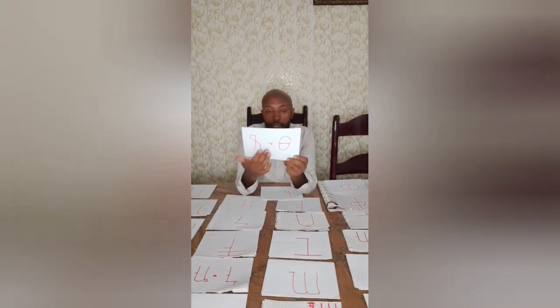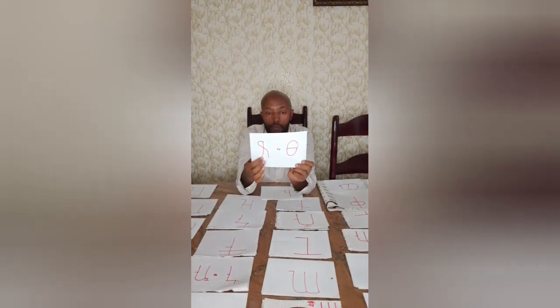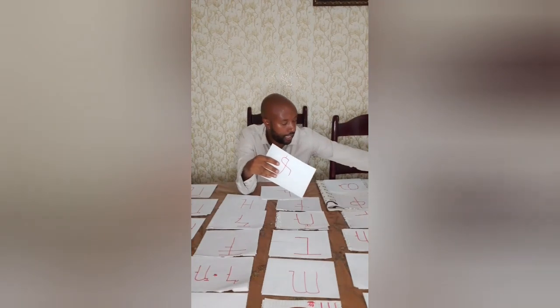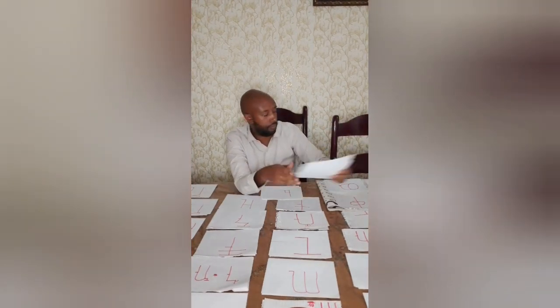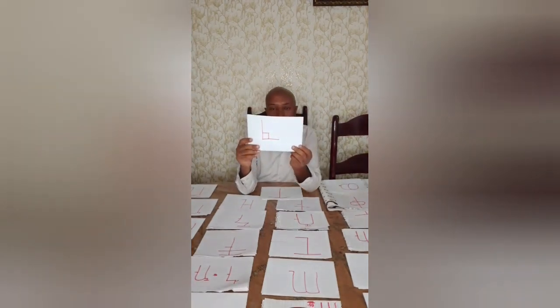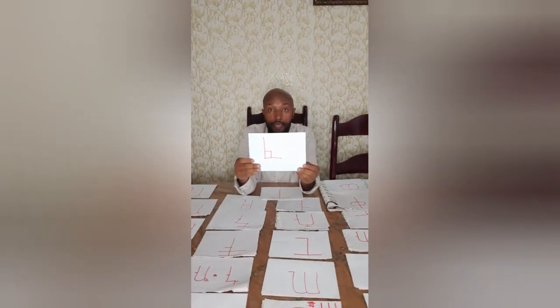How about this one? It's called what? Tse, okay? Both of them are tse. This one is also tse, this one is also tse. Both of them can be used interchangeably, okay? The next alphabet is called what? F, okay? F-E, F.